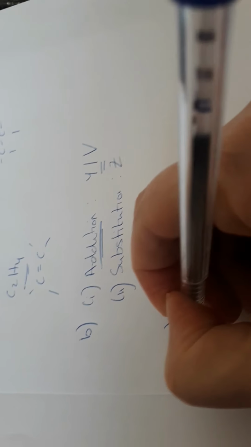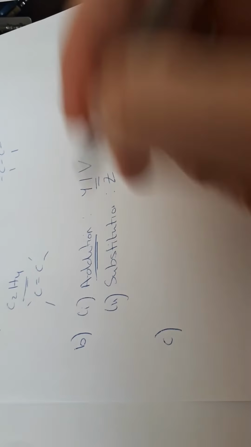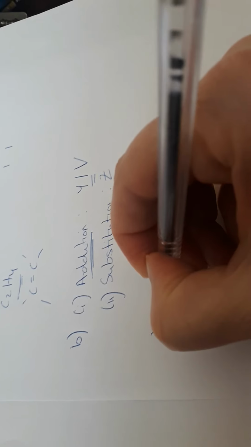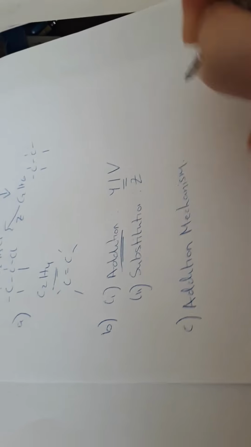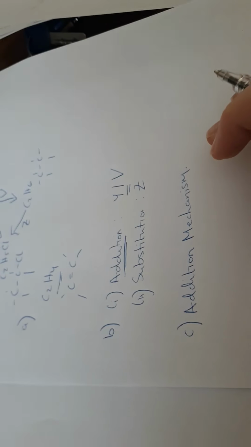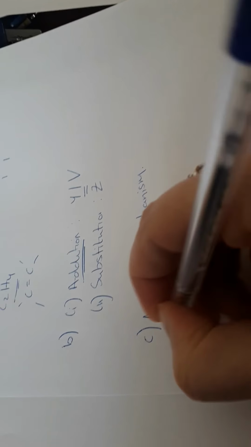After that, then you're asked to describe the mechanism of Y. So mechanism of Y, that is addition, okay. We've done this already, so that's your addition mechanism. If there's any trouble, there is a slide up there already for Sharon that you can have a look at that goes through that.